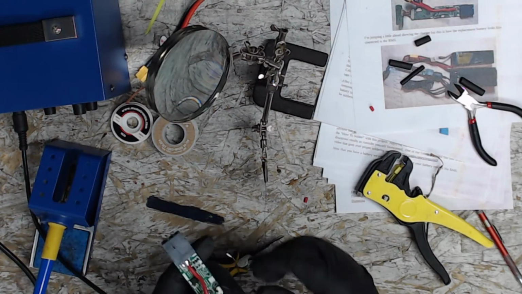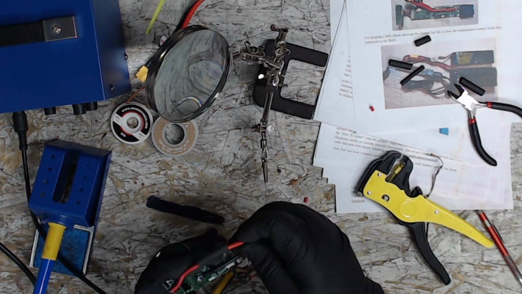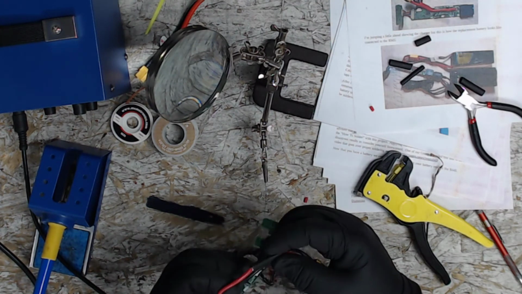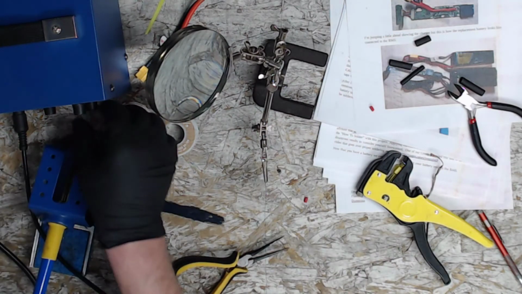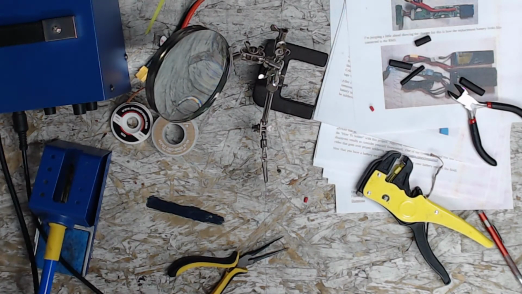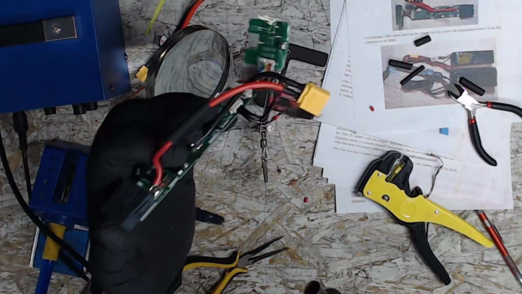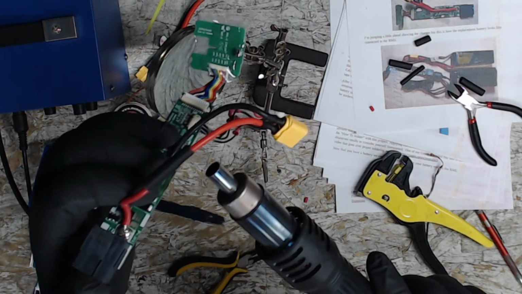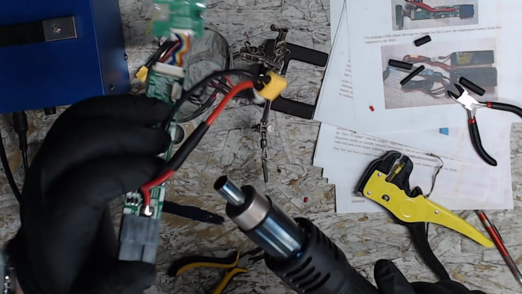Let's go ahead and heat it up. A little bit of heat shrink, a little bit of heat. Makes magic happen.